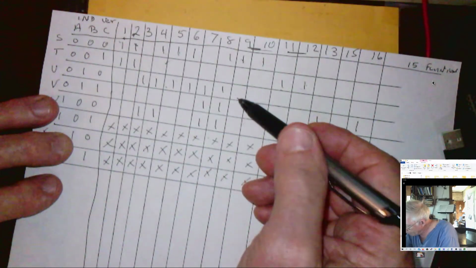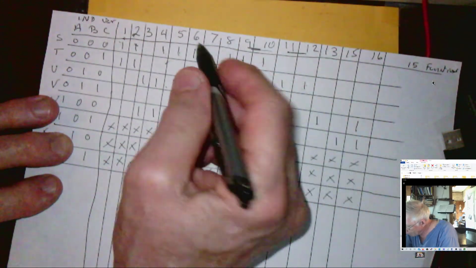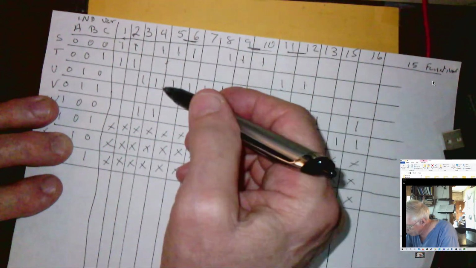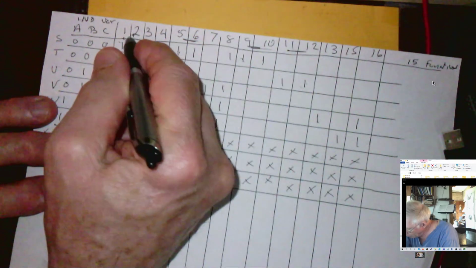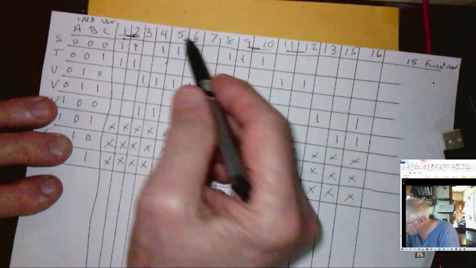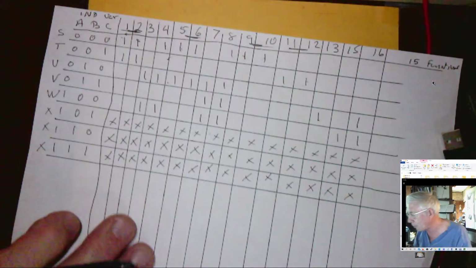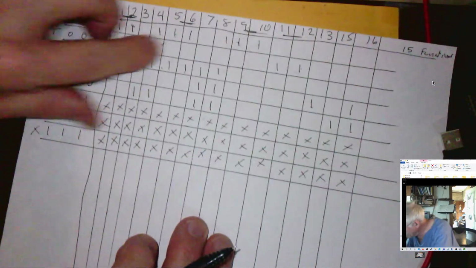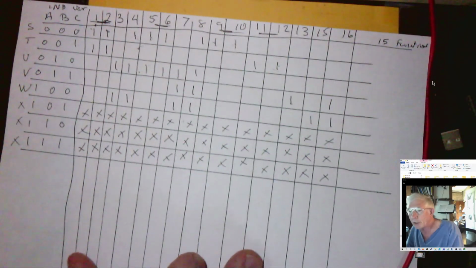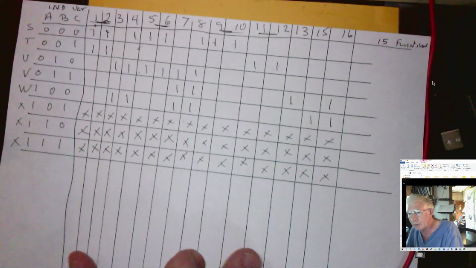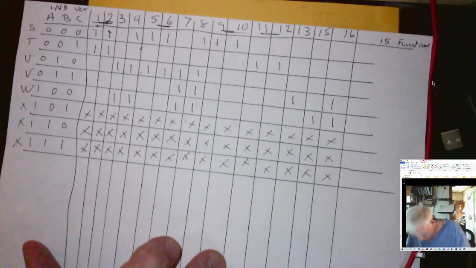5 and 6 are pairs. And 1 and 2. So I had 1, 2, 3, 4 pairs that were identical, and I don't think any of these others paired up with anything else. Okay, so when they're pairs, you can just tie those pins together and drive them with the same hardware, the same circuit.